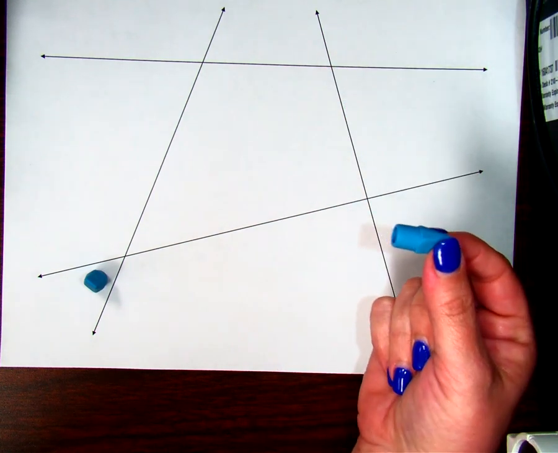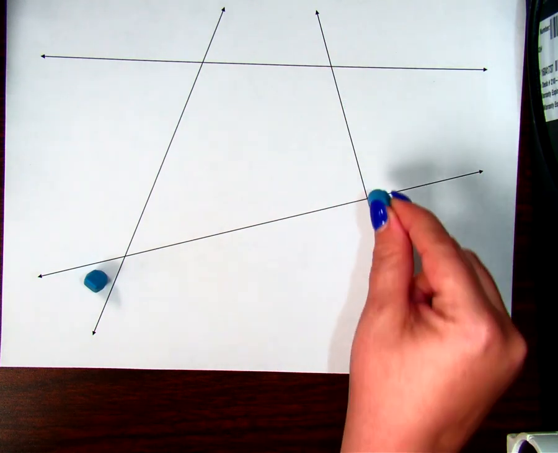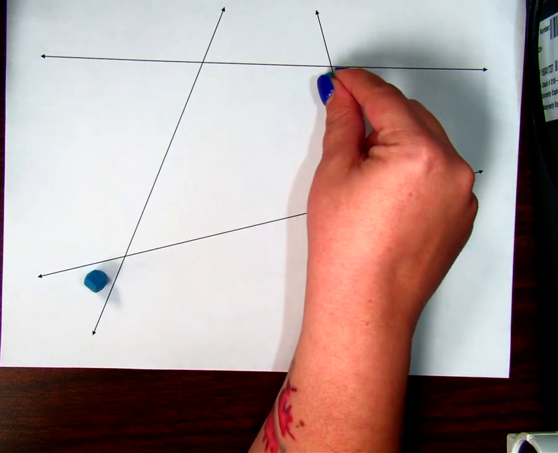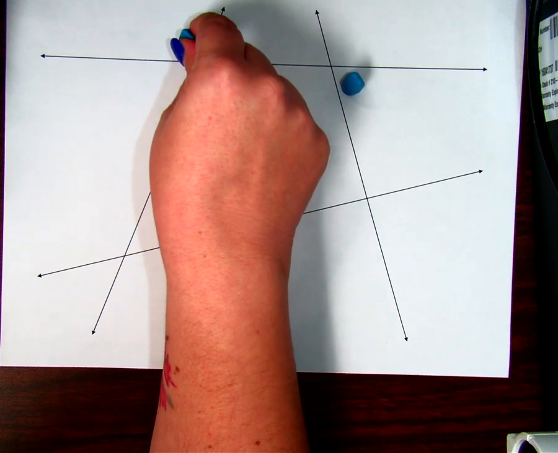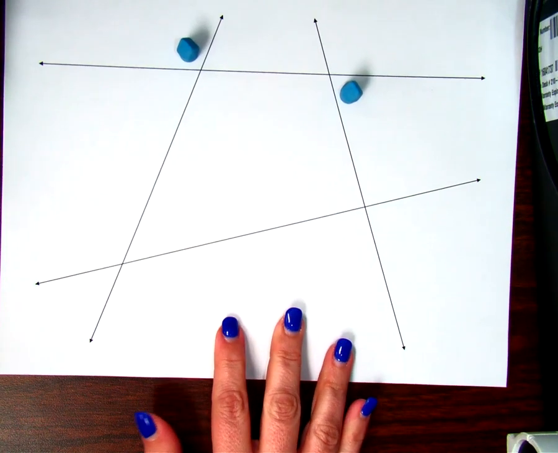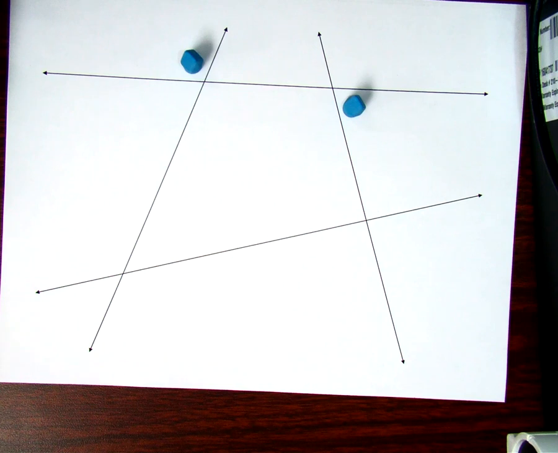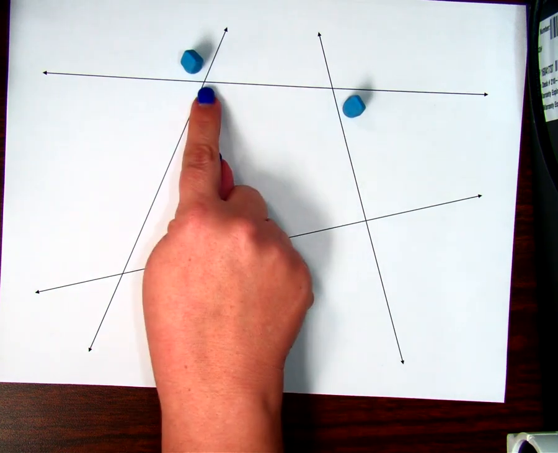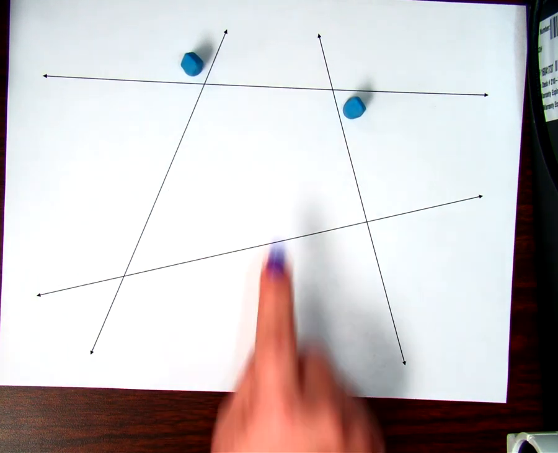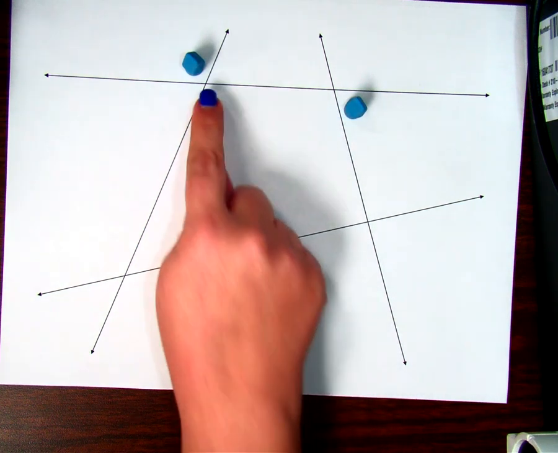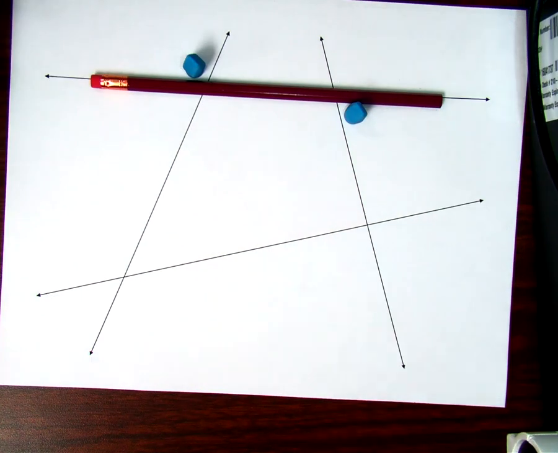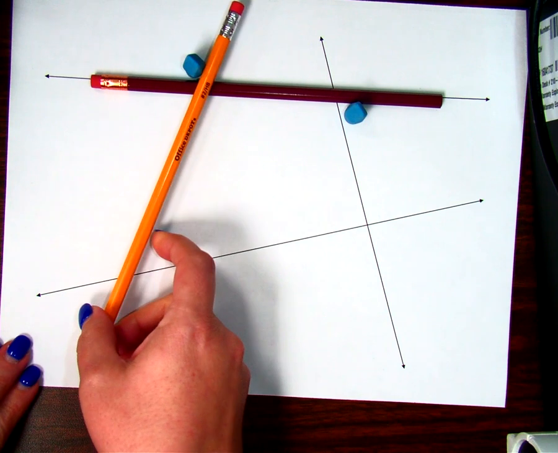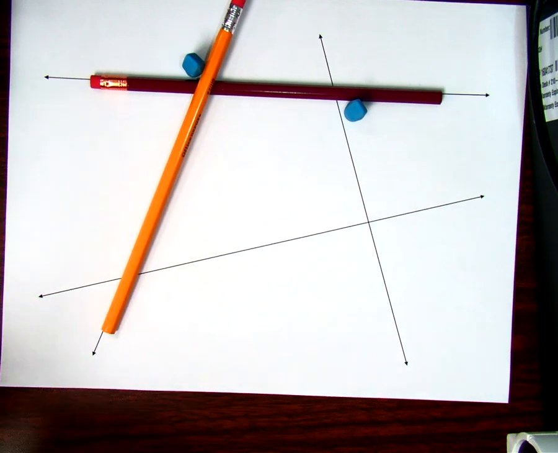Let's say I put this one, let's go here. And then I put this one, let's go up here. Okay? So let's figure out which one's our transversal. The transversal is the one, if I want to get from this angle to this angle, which street would I have to drive on? I would have to drive on this street. So that becomes my transversal. I do have a transversal. Then these are my 2 intersected lines.